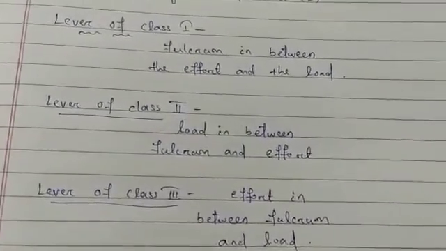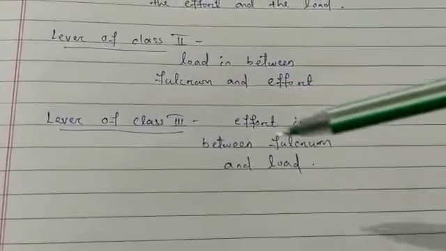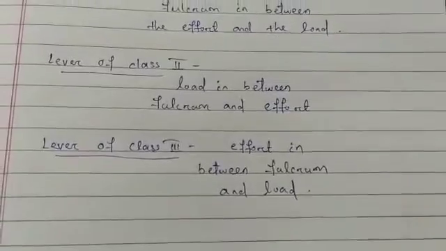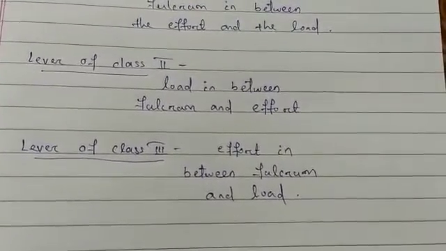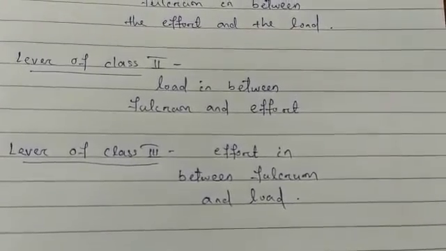Examples like bottle openers, wheelbarrows, nut crackers. And in lever of class 3, the effort is in between the fulcrum and the load. So examples we can give are forceps, fishing rod and tongs. These are the examples of lever of class 3.